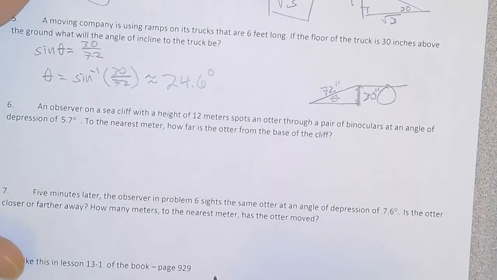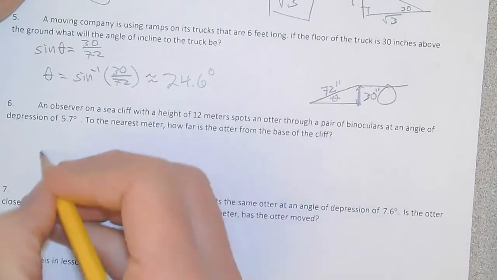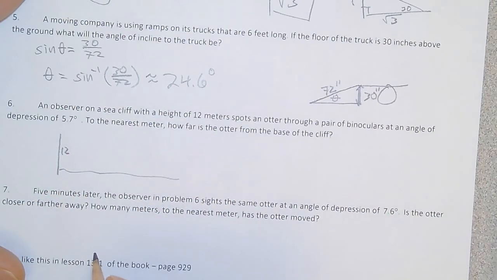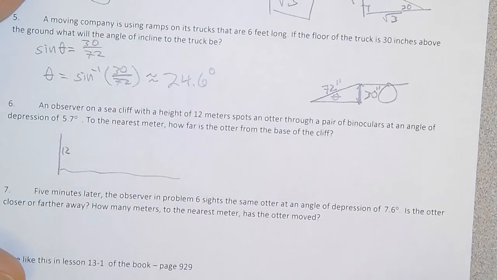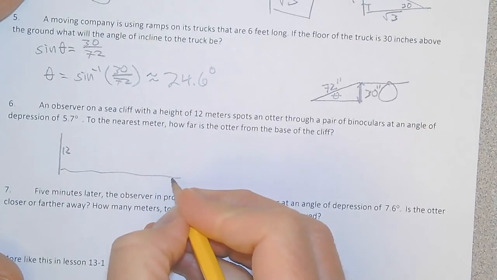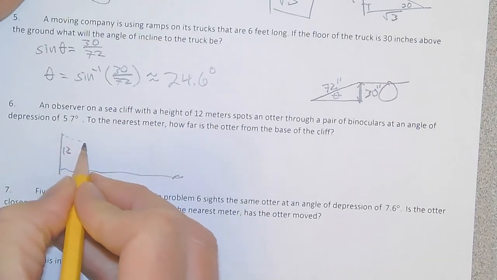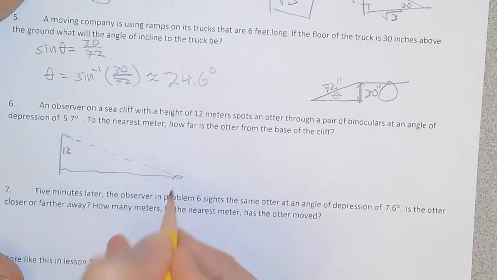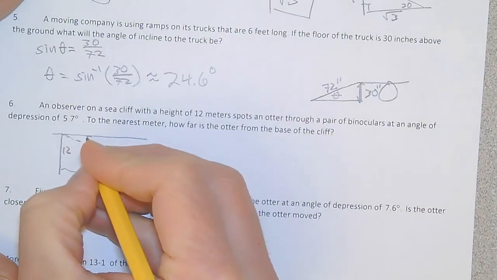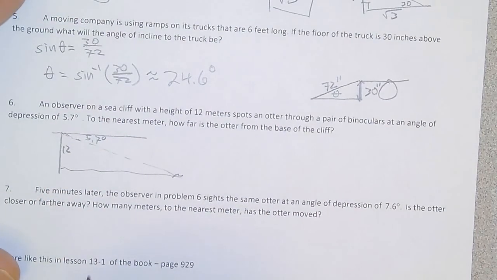Okay, an observer on a sea cliff with a height of 12 meters. So, sea, cliff, this is 12 meters. Spots an otter through a pair of binoculars at an angle of depression of 5.7 degrees. So here is my otter out here. I know it doesn't look a lot like an otter. Maybe it does. Here's the line of sight. Angle of depression is always measured from a horizontal. So this is the 5.7 degree angle.